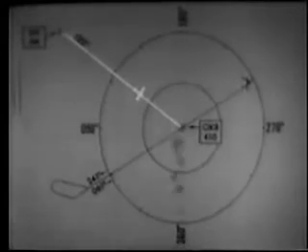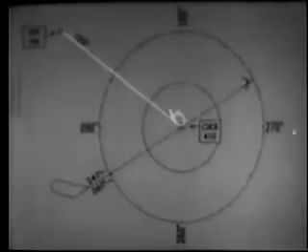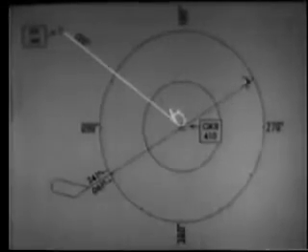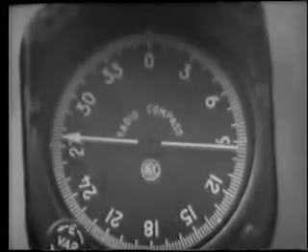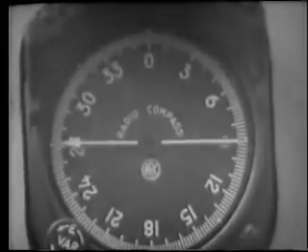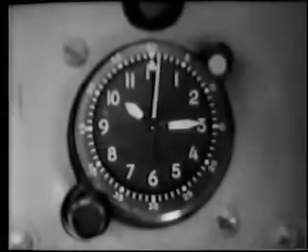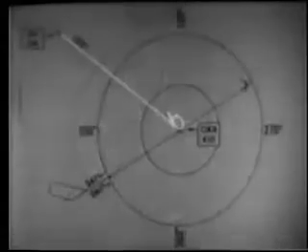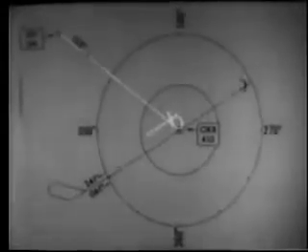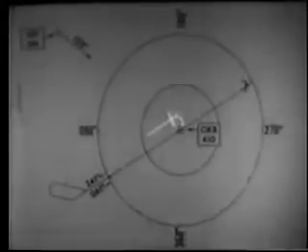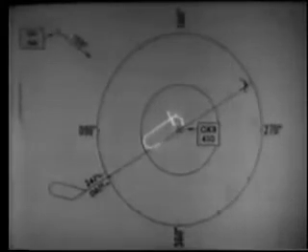To enter the left-hand holding pattern from this direction, we turn left to the outbound heading of 241 degrees. When the ADF needle passes the wingtip position, check the time for the outbound leg of the holding pattern. We continue outbound the required time. Turn to intercept the inbound track and continue holding.